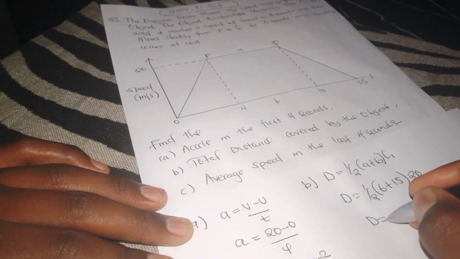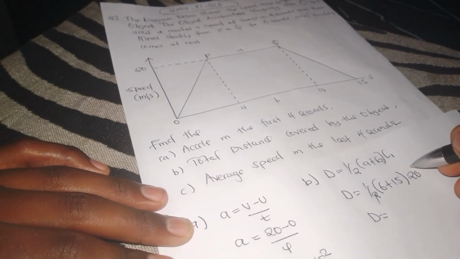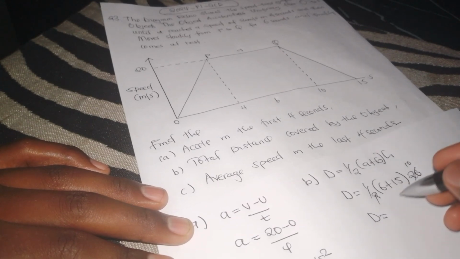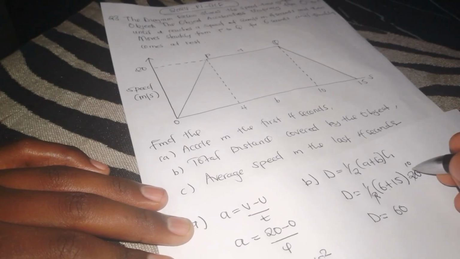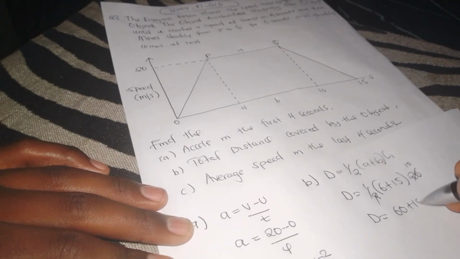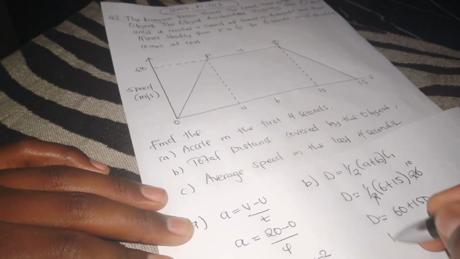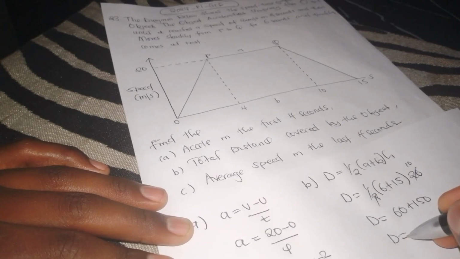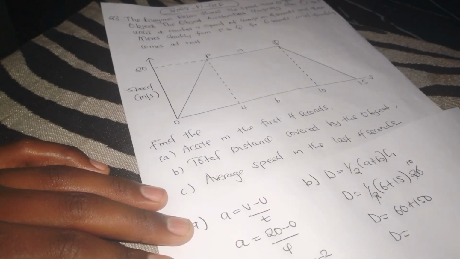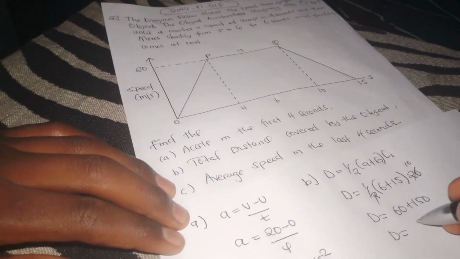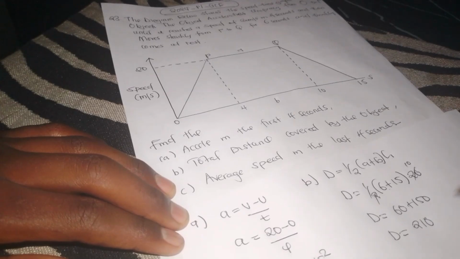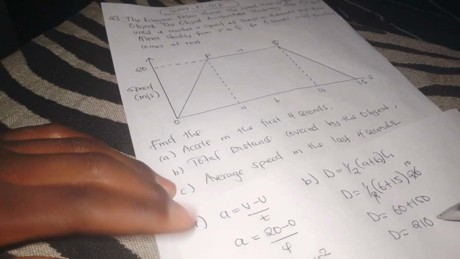So distance is equal to, this one cancels, here we remain with 10. Then 10 times 6 we're going to have 60, 10 times 15 we're going to have 150. Then distance is equal to 150 plus 60, we're going to have 210. Yeah, if I've not mistaken.